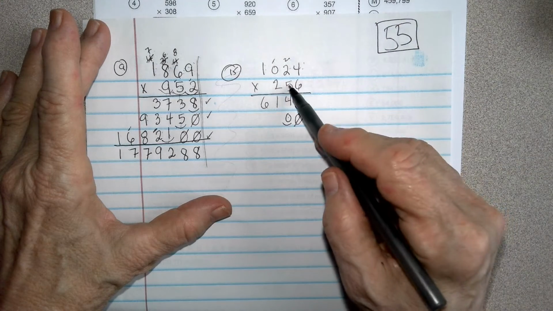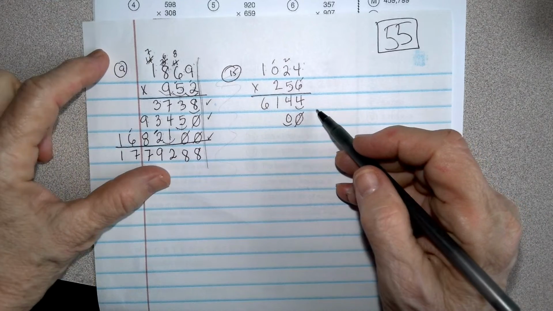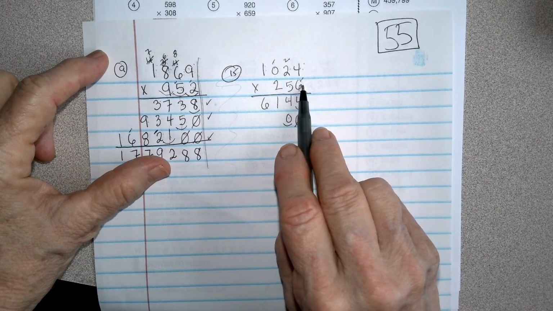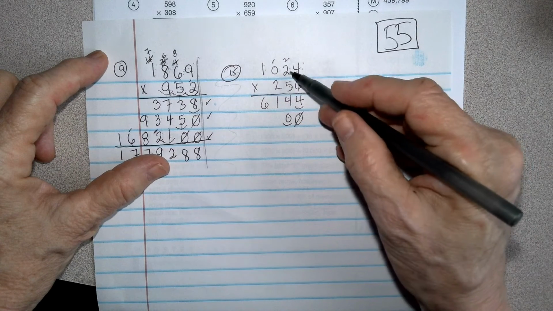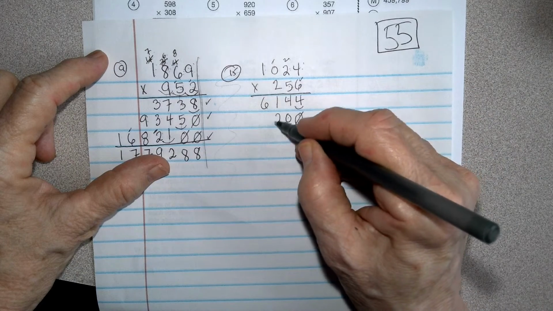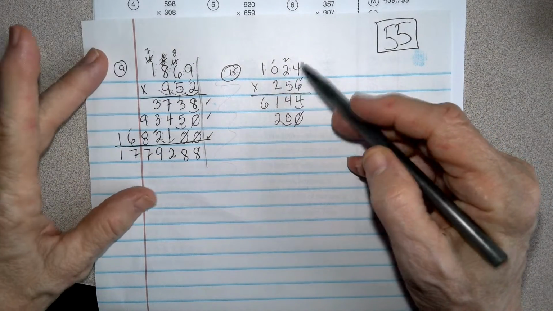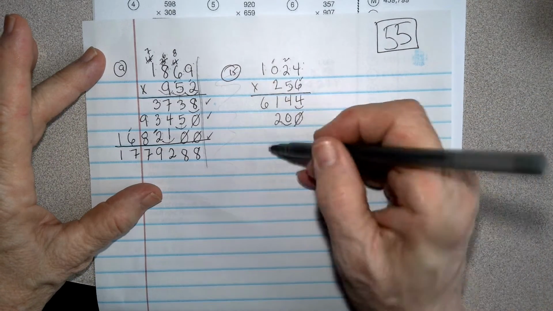Then we're at 5. In fact, again, I'm going to put a little check that we're done with the 6. Don't cross it out, but I want to make sure that I don't accidentally go back to this. Then 5 times 4 is the 20. Then we go 5 times 2 is 10 plus 2 more, 12. So 12, carry the 1. There was already a 1, so that's good. And then 5 times 0 is 0, plus 1 is 1.